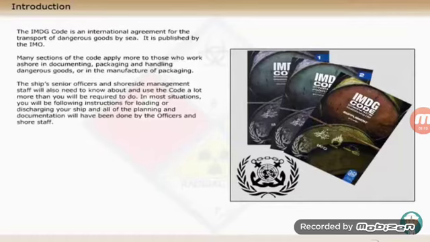In most situations, you will be following instructions for loading or discharging your ship, and all of the planning and documentation will have been done by the officers and shore staff. However, a basic knowledge of the contents and provisions of all areas of the code will ensure that all seafarers are better able to perform their own duties.